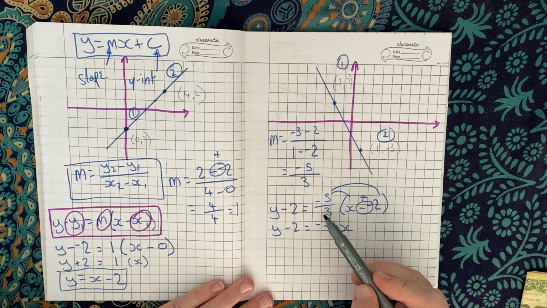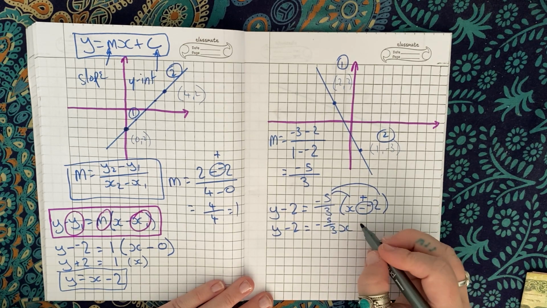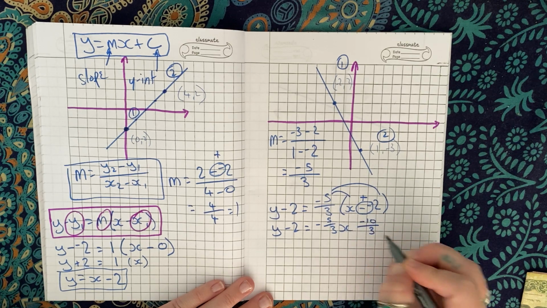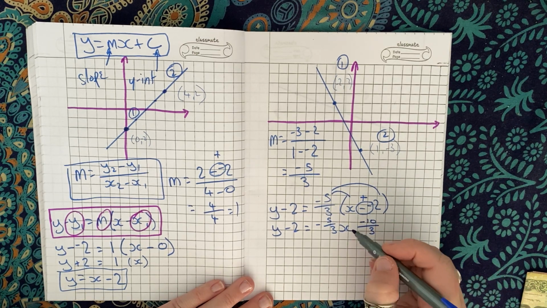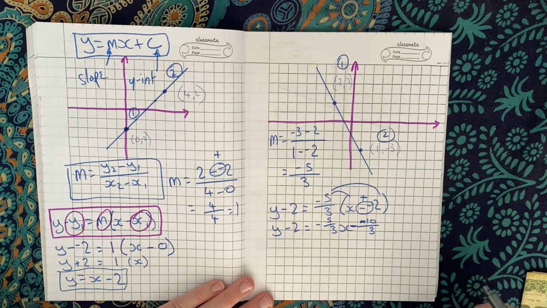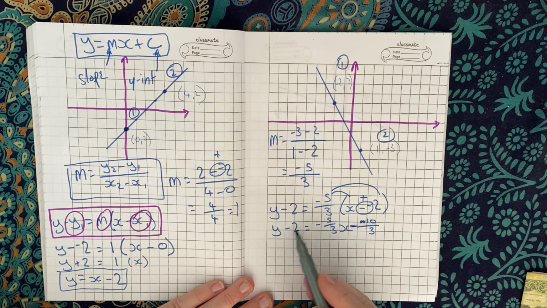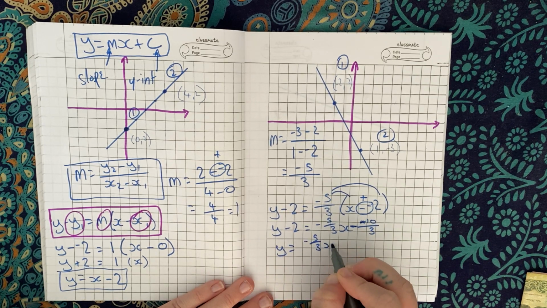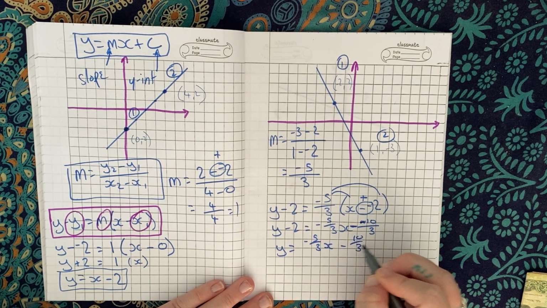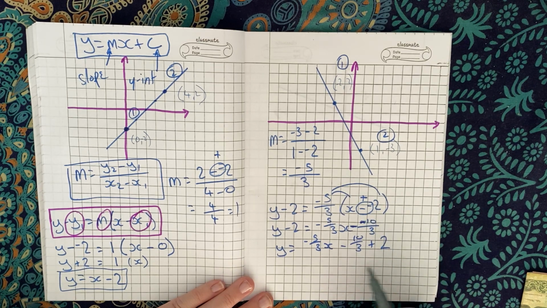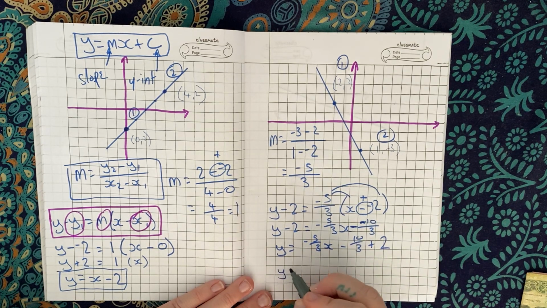So I have -5/3 x, and -5/3 times 2 gives me -10/3, so I can put a minus sign there because I'm just subtracting this. Then I need to bring this across, so y equals -5/3 x minus 10/3 plus 2. Then these are like terms, so I'm going to put them together.